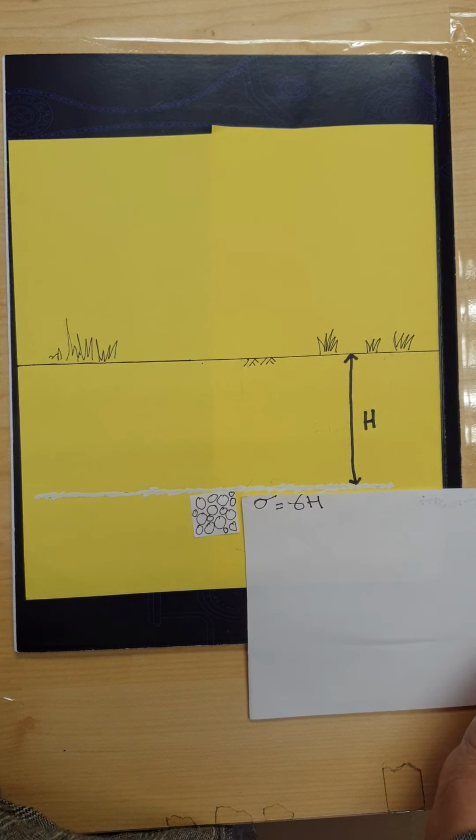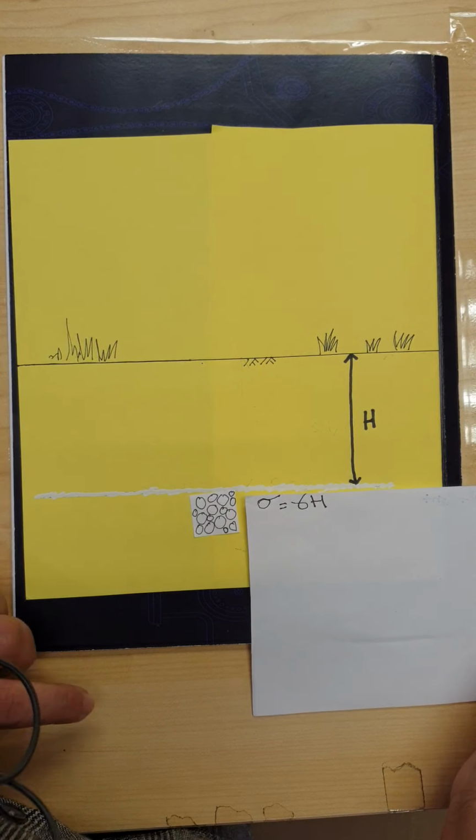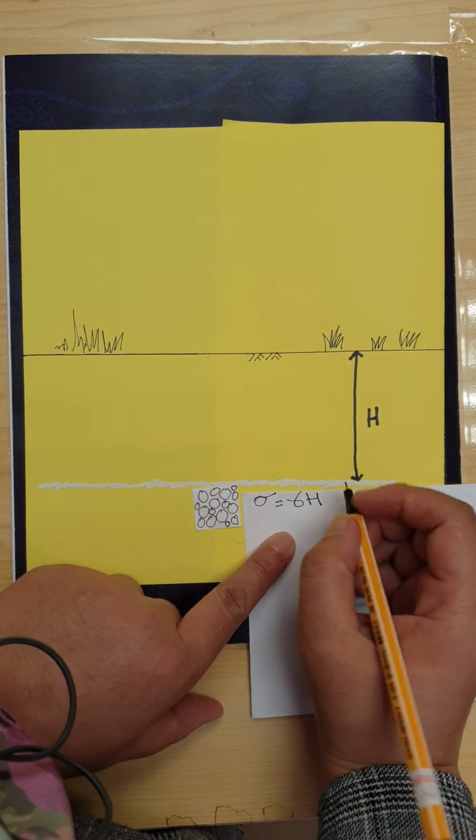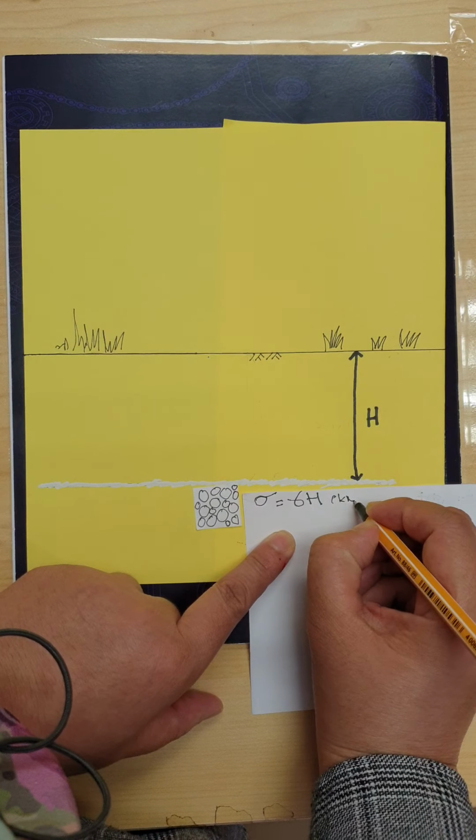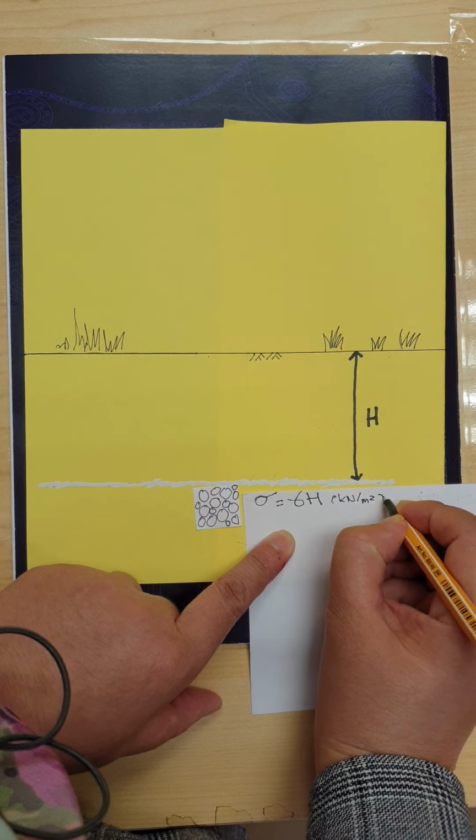Because you don't have anything else, the stress experienced by that soil particle is gamma H, in the unit of kilonewton per meter squared. So this is the unit of stress.